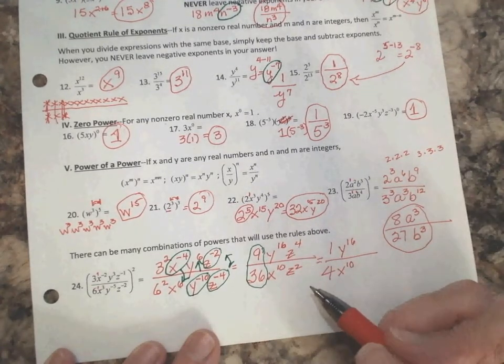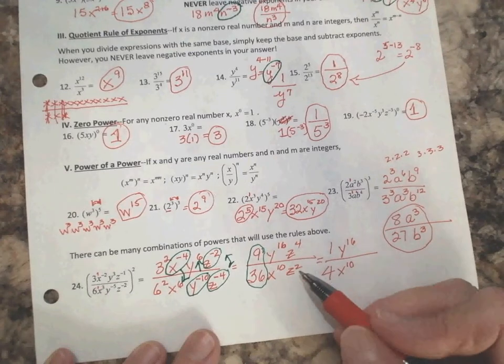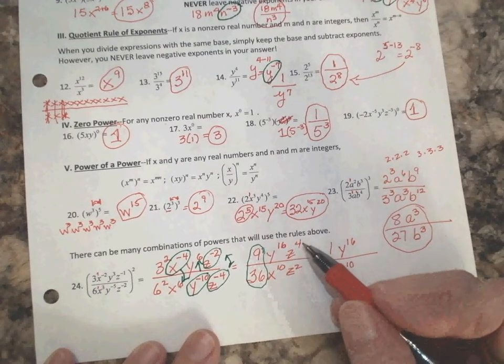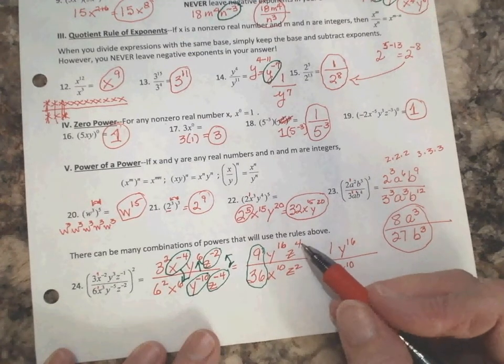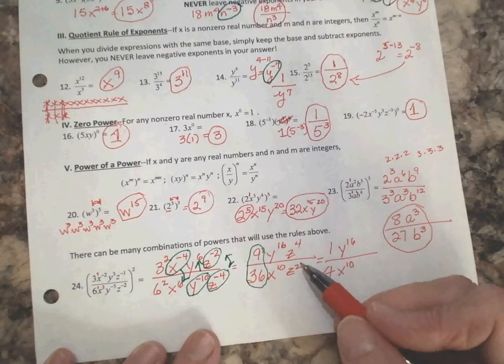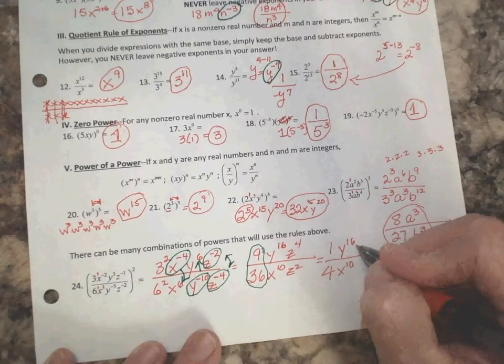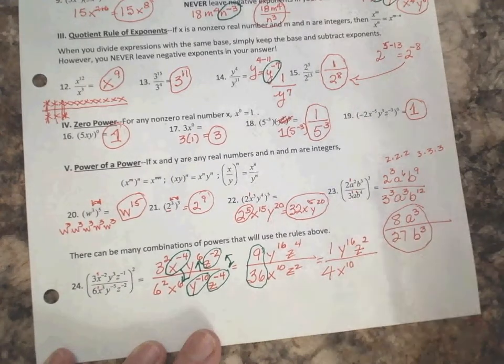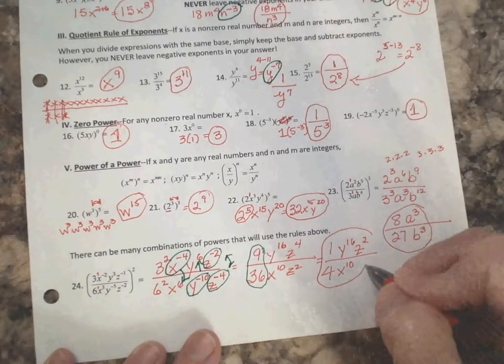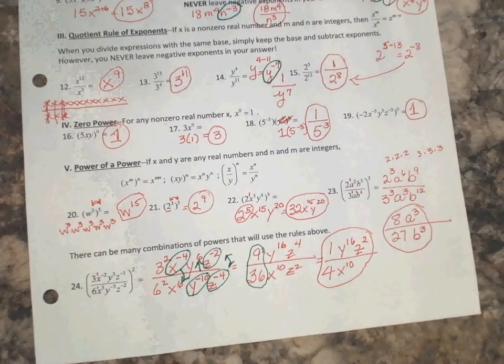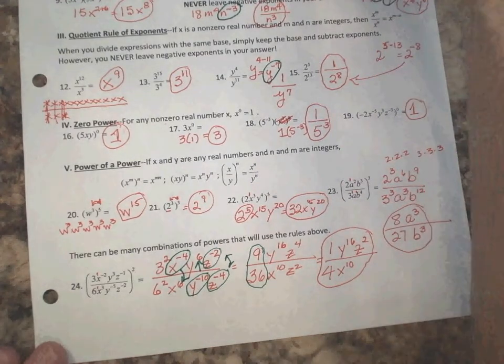All my x's are on bottom and they're positive, so they're fine where they are. Now my z's are in 2 places. I got more z's on top than I do on the bottom. So I'm going to use my subtract rule. 4 minus 2 would be 2, and since the bigger number's on top, my z squared will be left on top, and this would be your final answer.